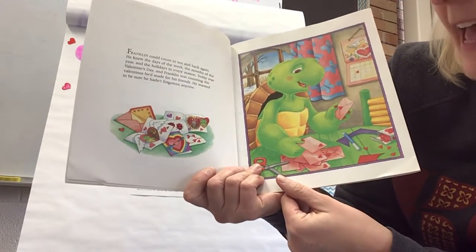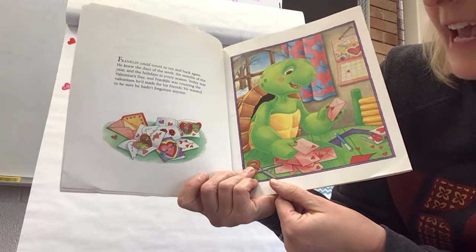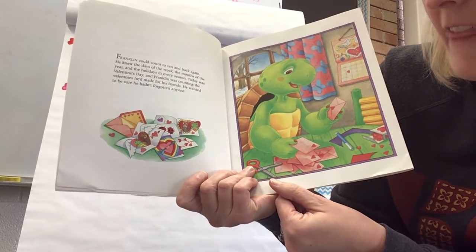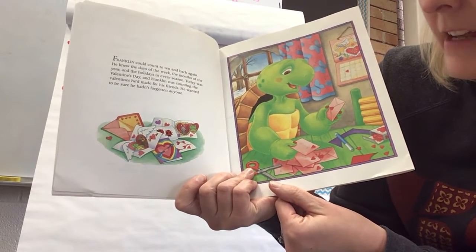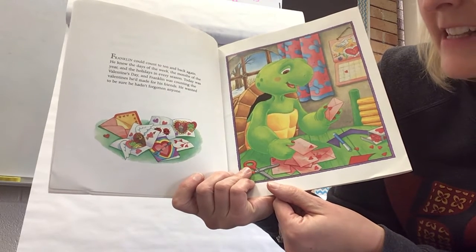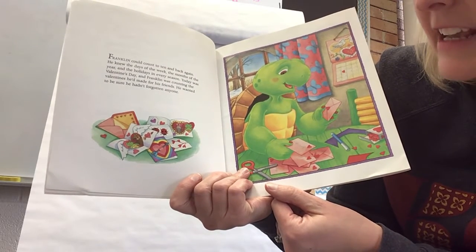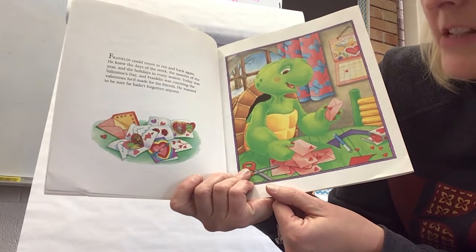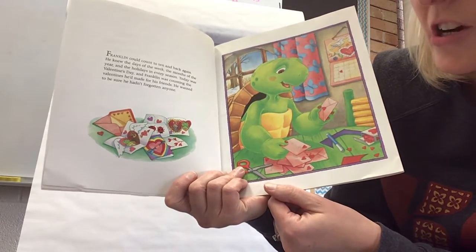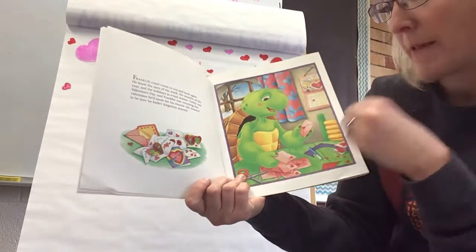Franklin could count to 10 and back again. He knew the days of the week, the months of the year, and the holidays in every season. Today was Valentine's Day, and Franklin was counting the Valentines he'd made for his friends. He wanted to be sure he hadn't forgotten anyone.